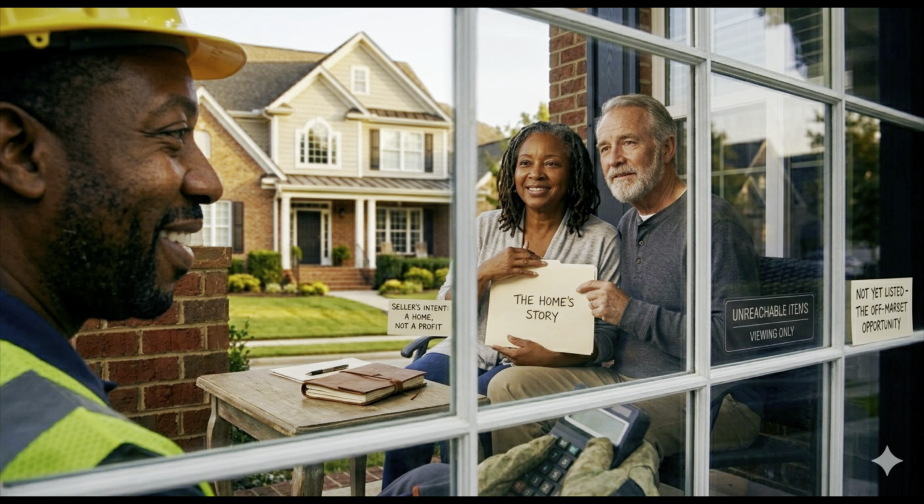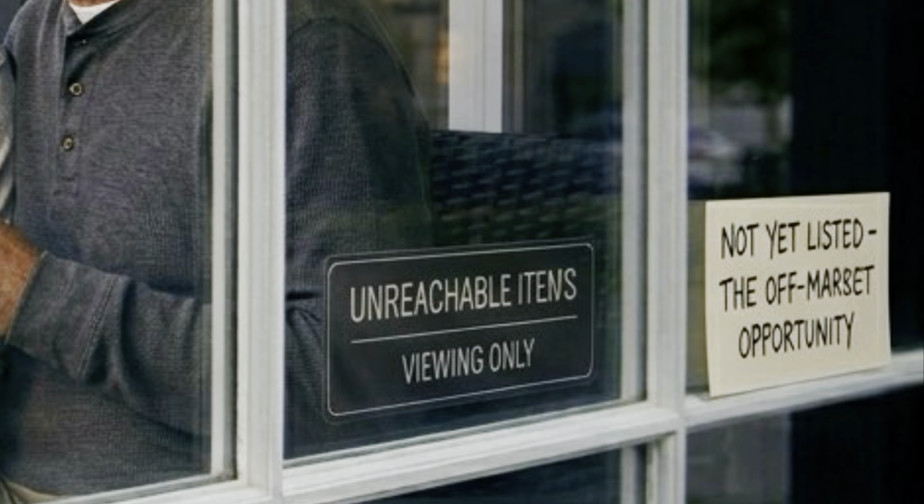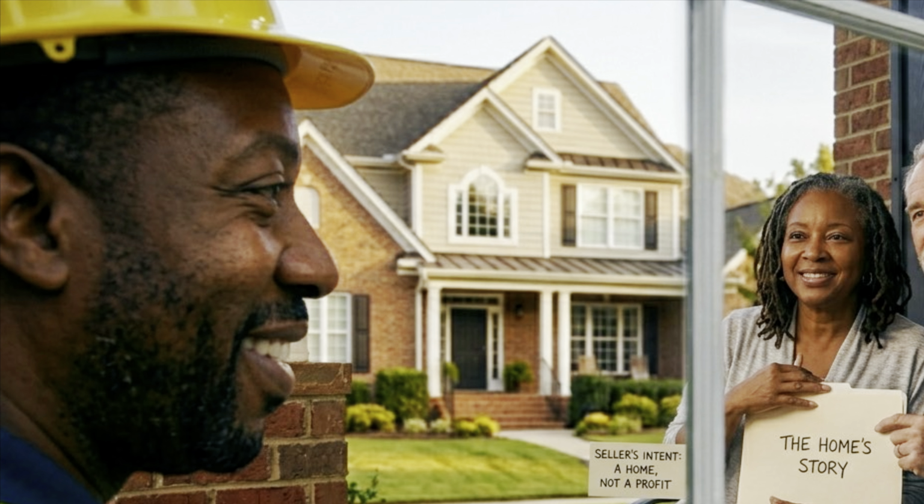But then we found out something unusual. The house wasn't even officially listed yet. The owners cared more about selling it to the right people than squeezing every dollar out of it. They wanted whoever bought the home to get a fair price. That alone felt rare in a world where everything seems to turn into a bidding war.